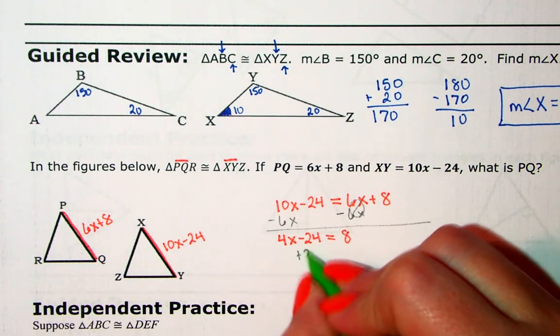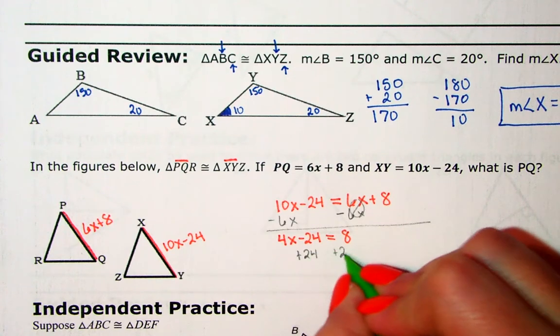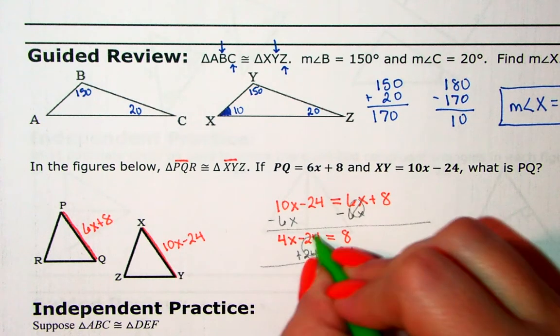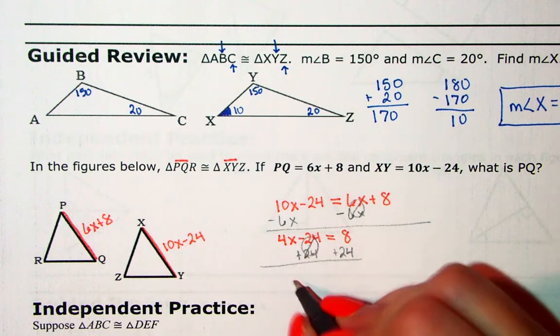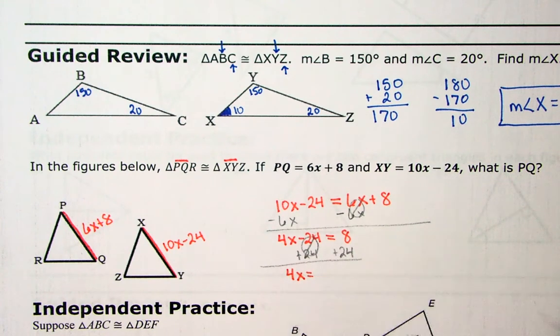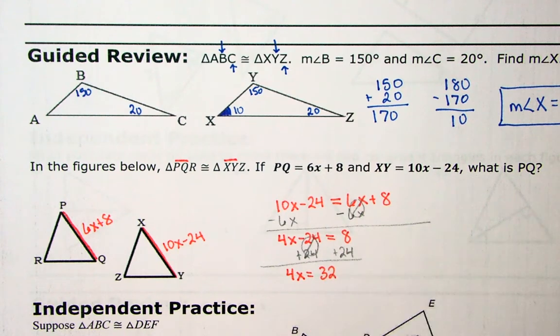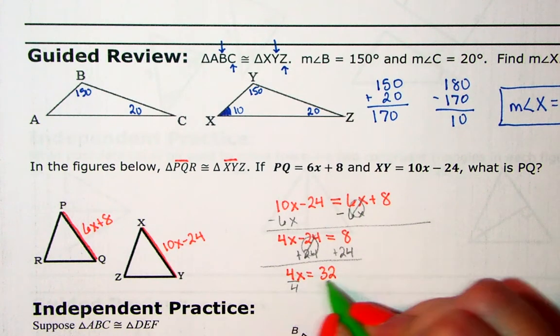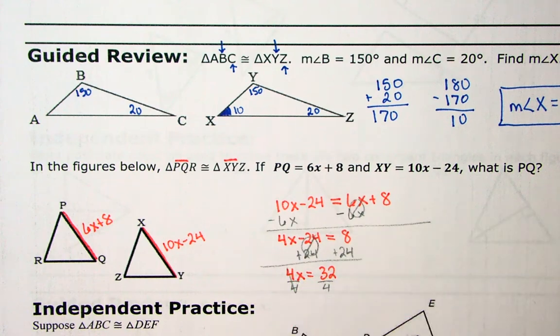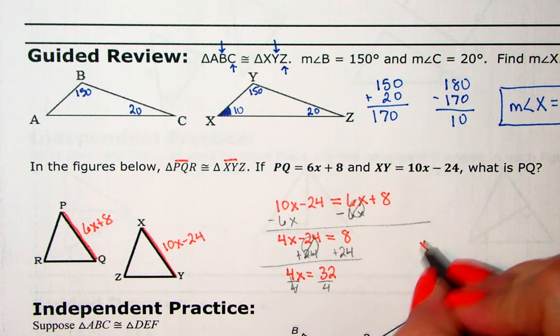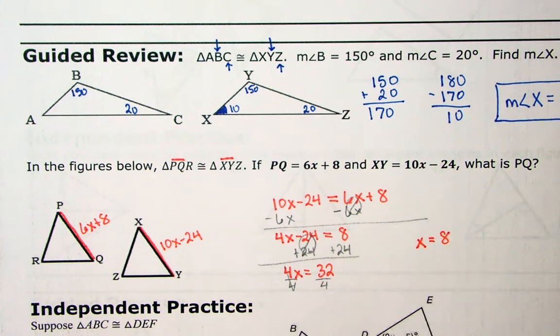I'm going to add 24 on both sides. And I get 4x equals 8 plus 24 is 32. Divide both sides by 4. And x equals 8.